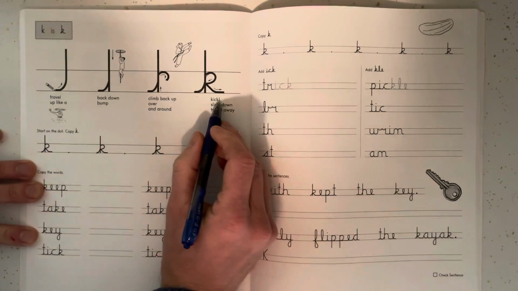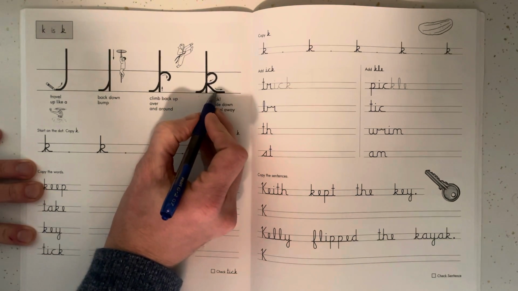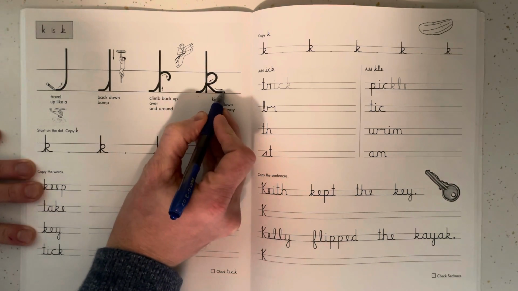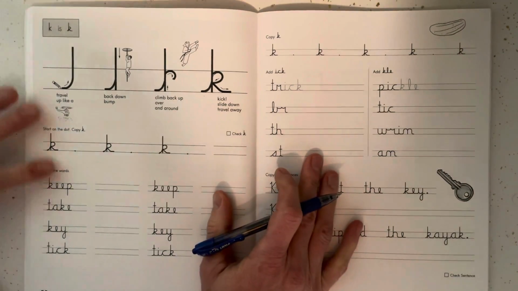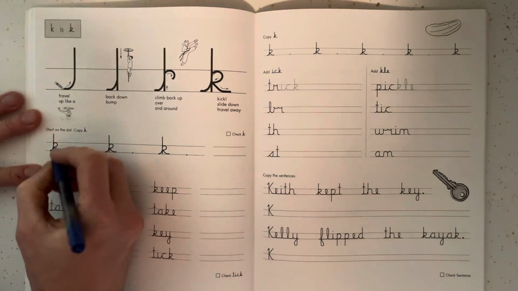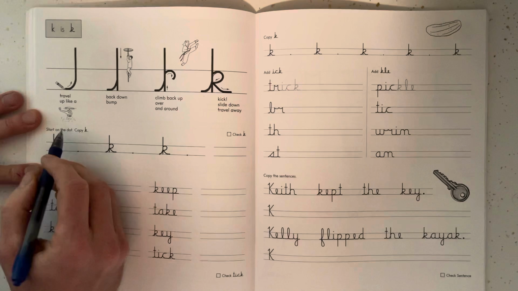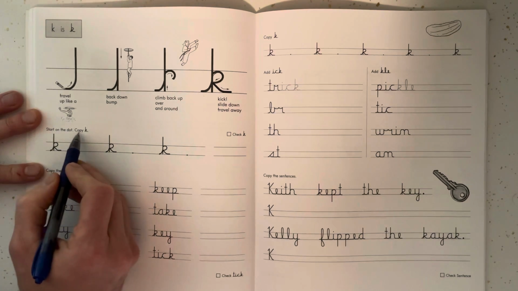So it says kick, slide down and travel away. So we're kicking out from that stick that we made. So this letter is a little bit more complicated than a lot of the letters we've made, but once you practice it and get used to it, it should be just fine. So the way that this is going to work is we're going to practice trace, copy, trace, copy, trace, copy. They say start on the dot, copy the K.